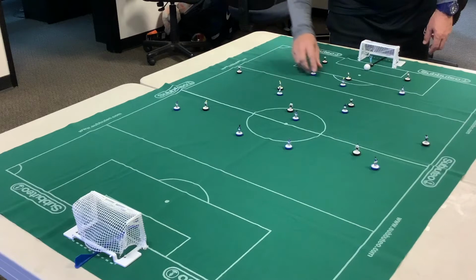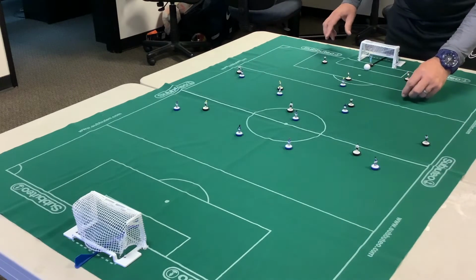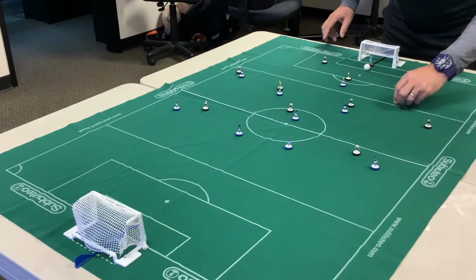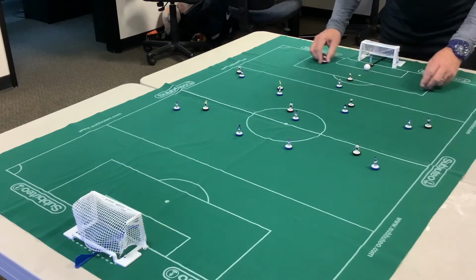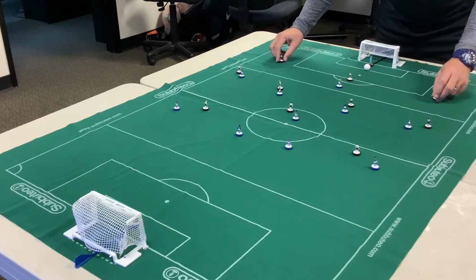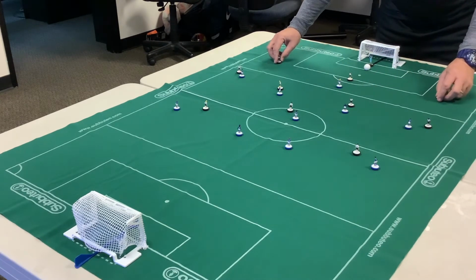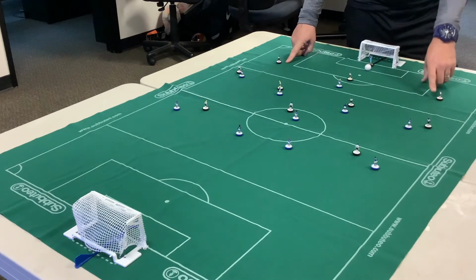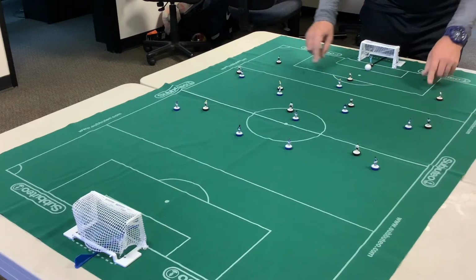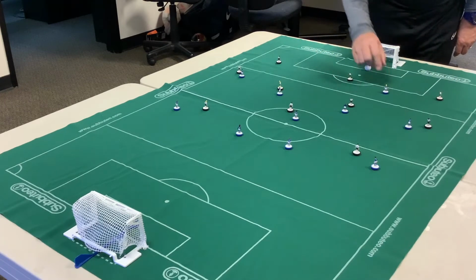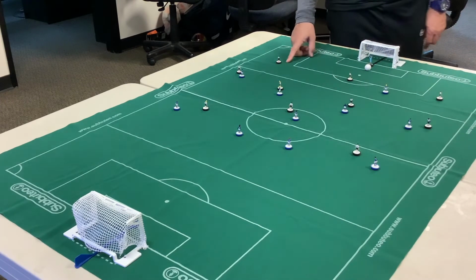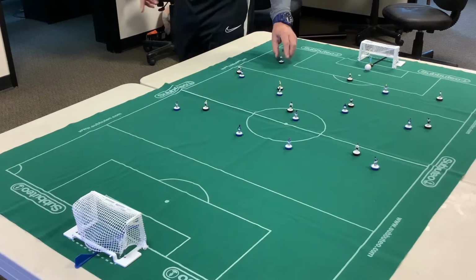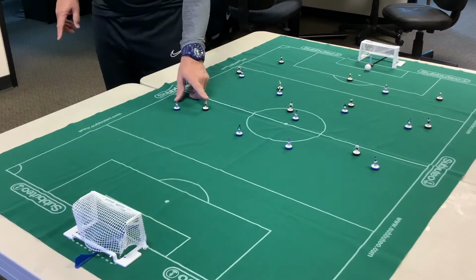If it's a little bit of a low press from the opposition, and they're coming in here and they've got 1, we tell our defenders now they can get wide, and we can still play the ball out here or out here, depending on where this player is. If this player's over here, obviously we're going to go to the right. But now you see we've got 1, 2, 3.